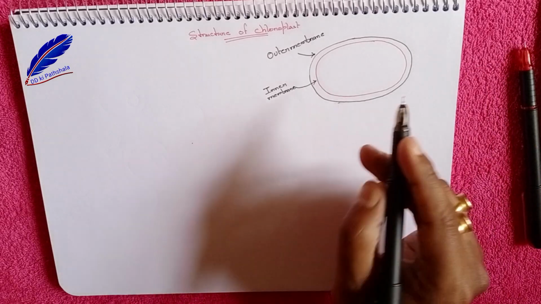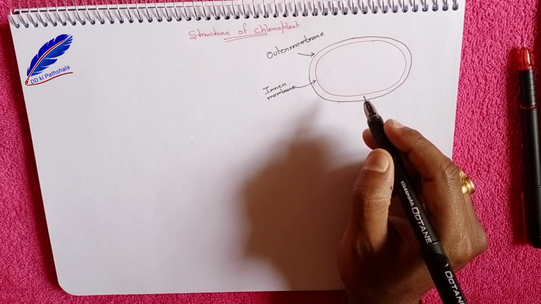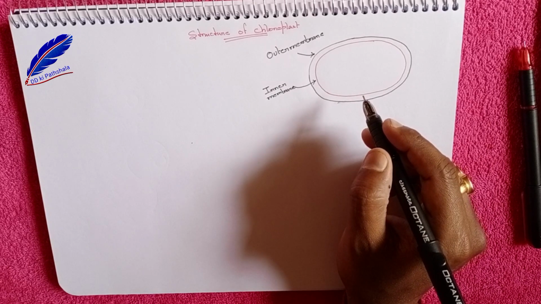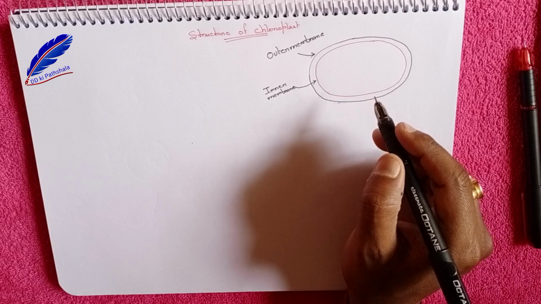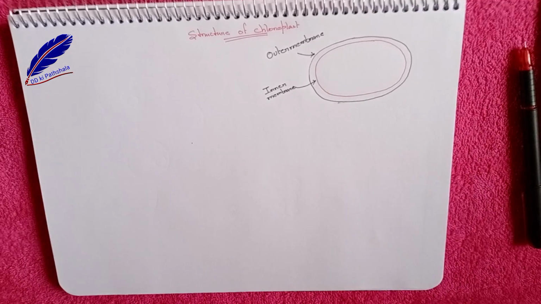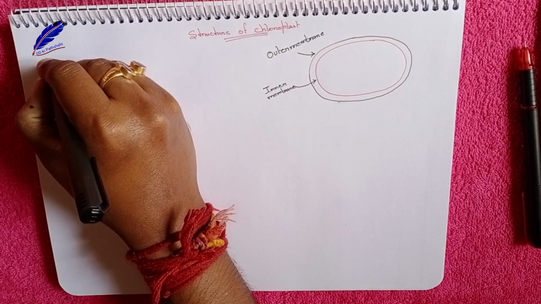From our last class, we know that the chloroplast is actually a bacteria that has entered into the eukaryotic cell from outside. So what is the mechanism by which chloroplast has entered into the eukaryotic cell? Endocytosis.